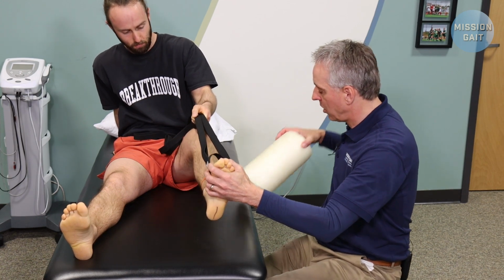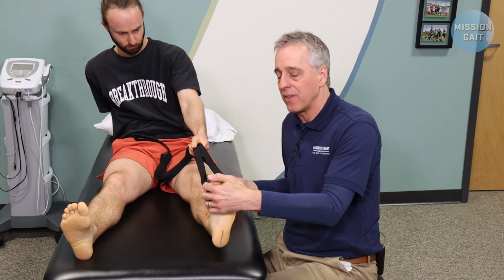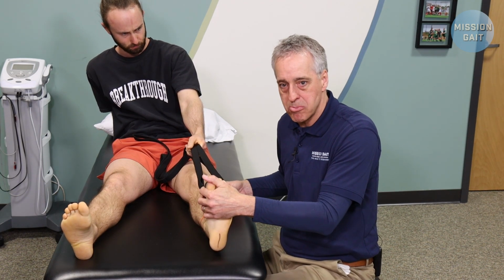Now we take the foam roller away, and he simply just comes down into a calf stretch. He says, okay, yeah, I feel that higher, I feel a good calf stretch, no problem.